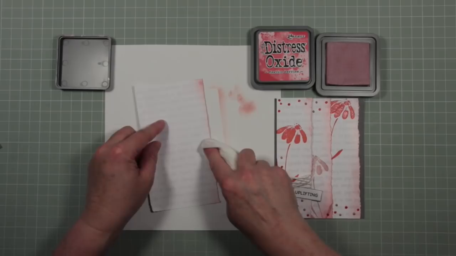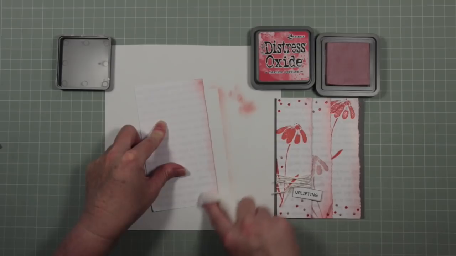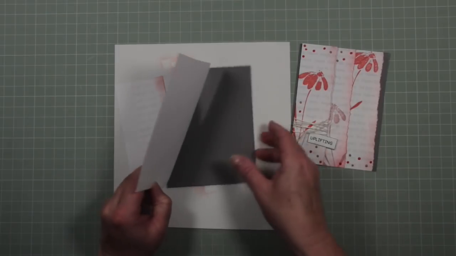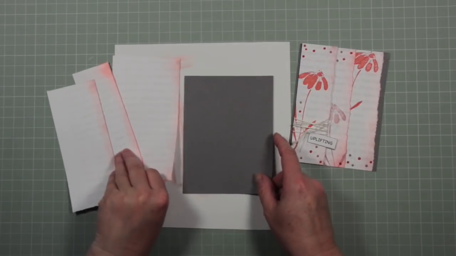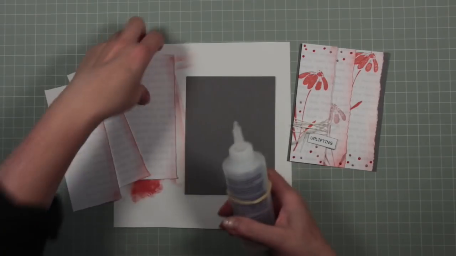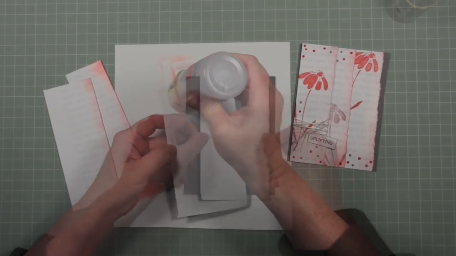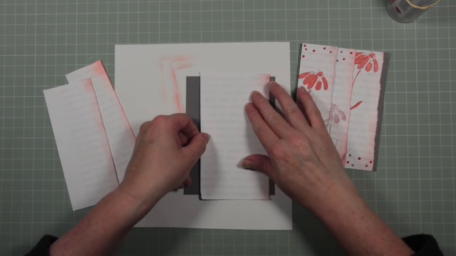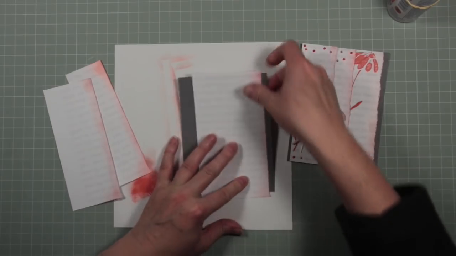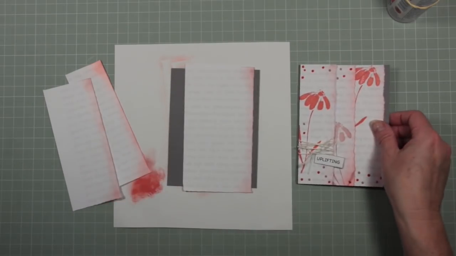I'm going to add a tiny little bit more, and then I'm going to do the next two in exactly the same way. All of my edges have been inked up, and I've got the grey card that I want to use as my base. The way we're going to add these is one at a time. I'm going to begin with the piece that is on the extreme right of my card, and I'm letting this go over the edge top and bottom because I know I want to cut this off so this has a hard edge, as in this example.